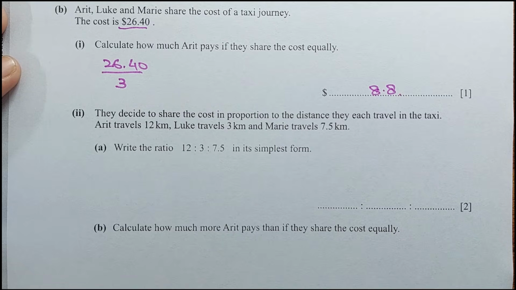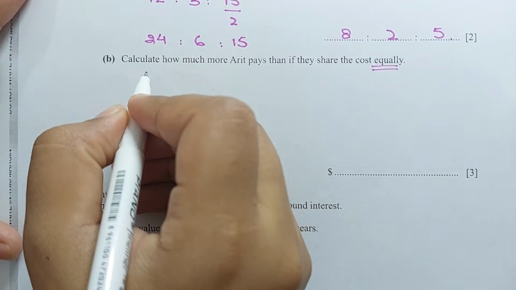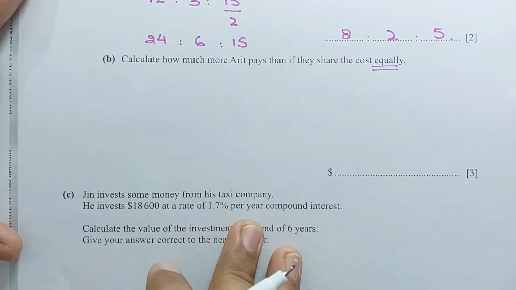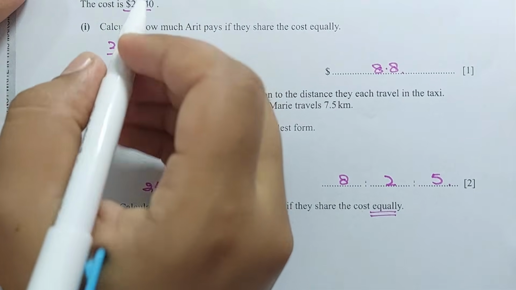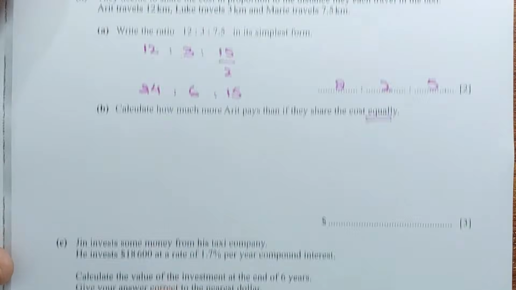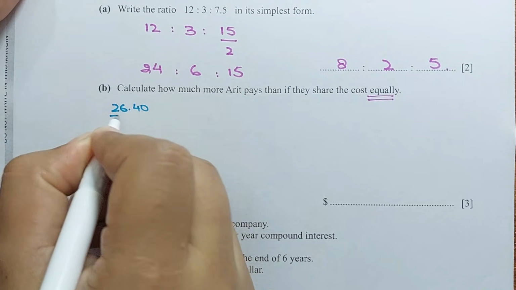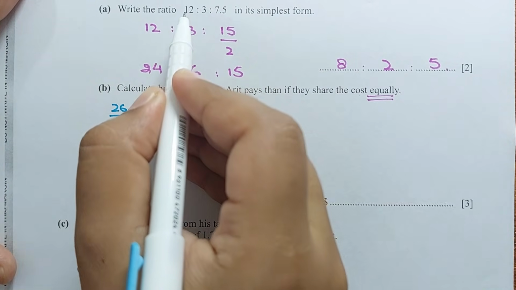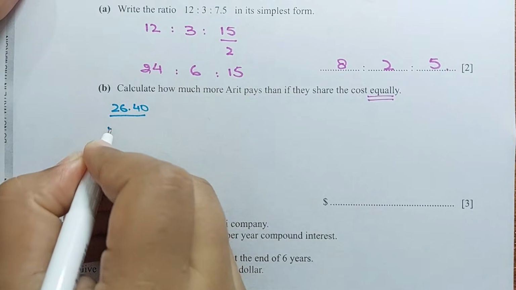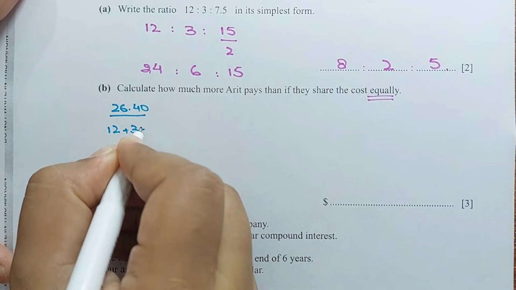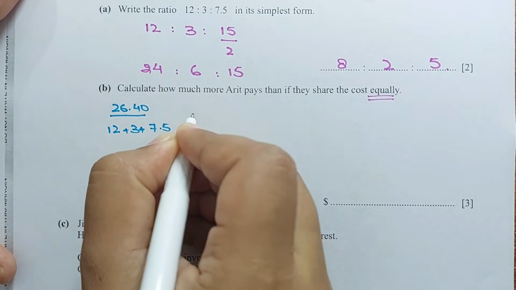The second part: they decide to share the cost in proportion to the distance they each travel in the taxi. The total cost we know is $26.40, divided by the total ratio, which is 12, 3 and 7.5.